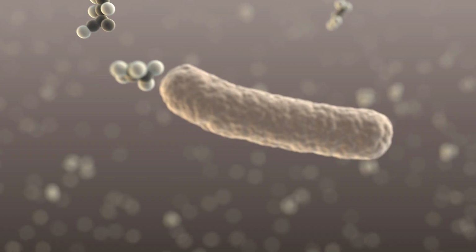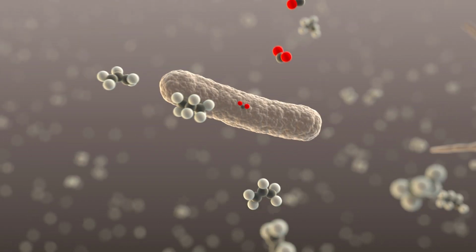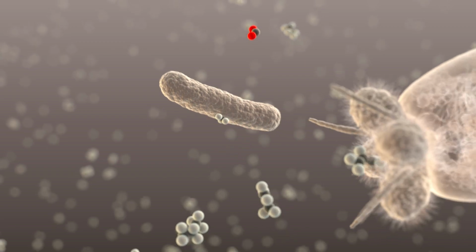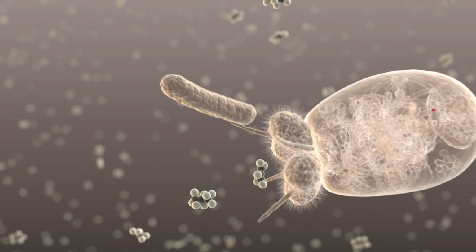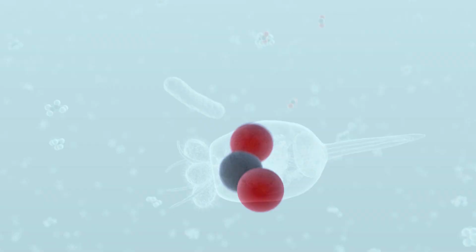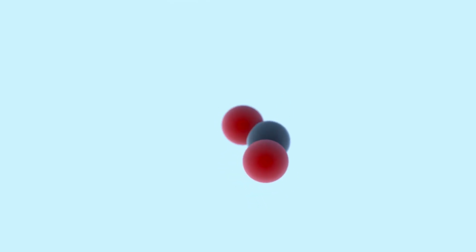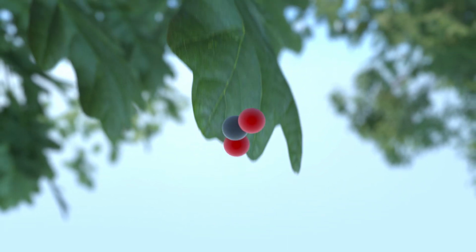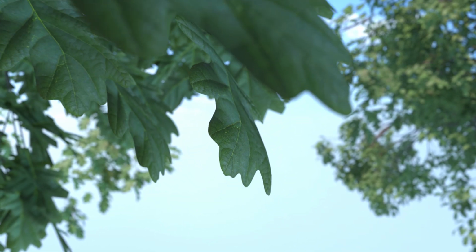The added oxygen supports the growth of bacteria and microbes like rotifiers and cilia. They are responsible for turning suspended carbon compounds in the water into carbon dioxide. This biogenic carbon dioxide returns to the natural cycle and can be captured again by growing forests.